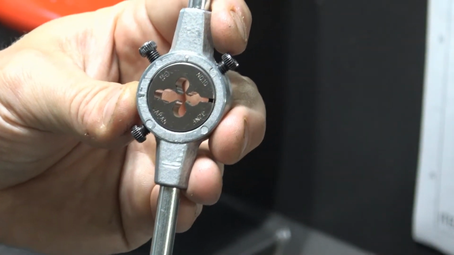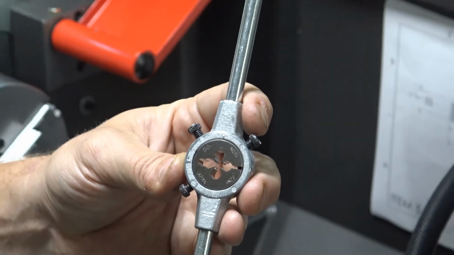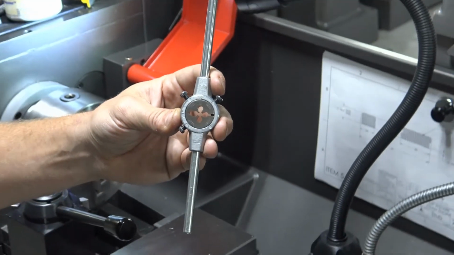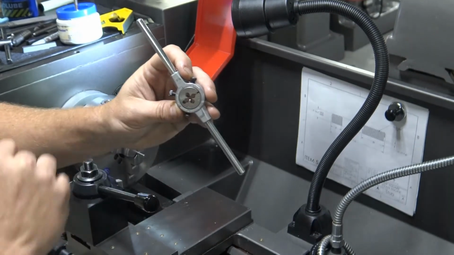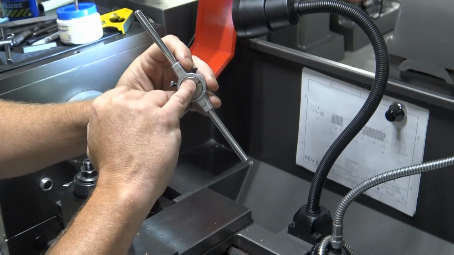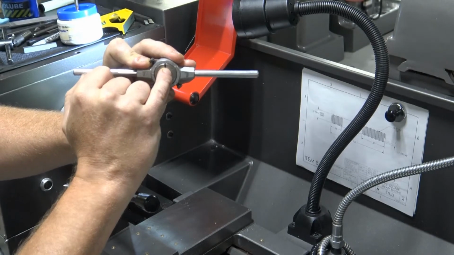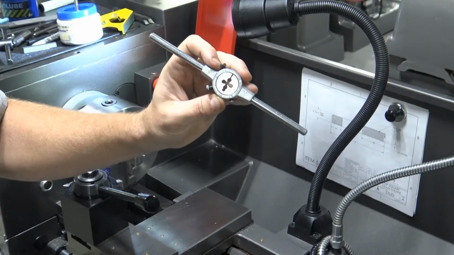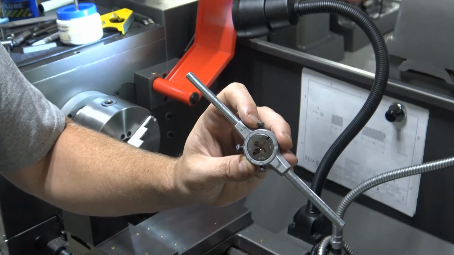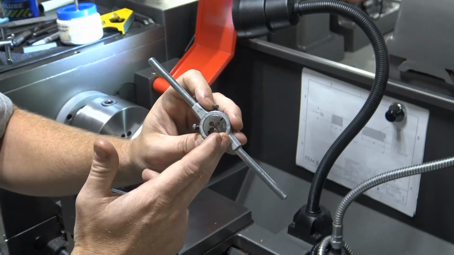All right. These little teeth are going to be what cuts the thread onto our part. If you look at a die, it will always tell you the size. This one says number 10-32 NF, and that is the size thread we're looking to put on here. So I've got the right die.